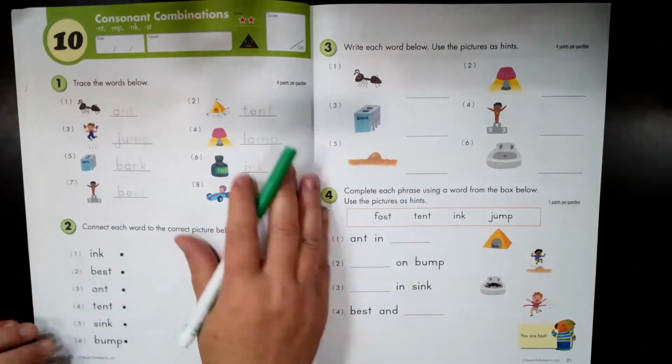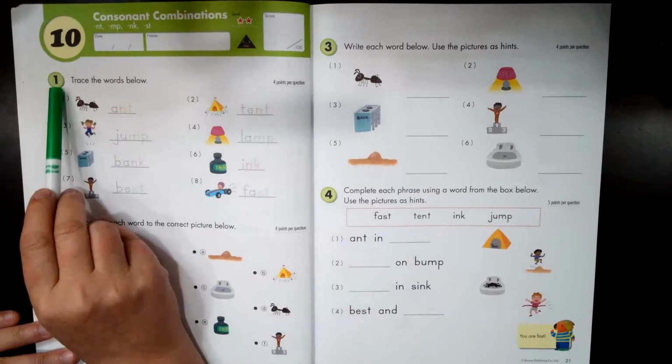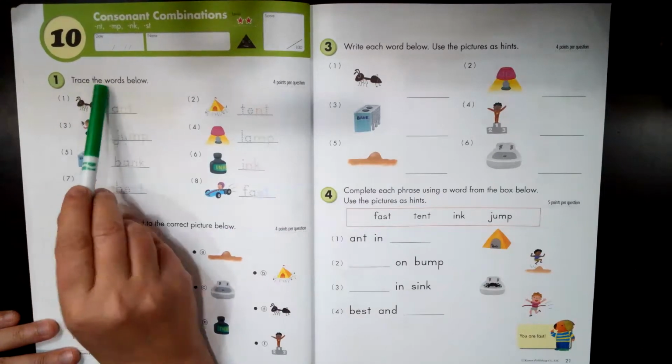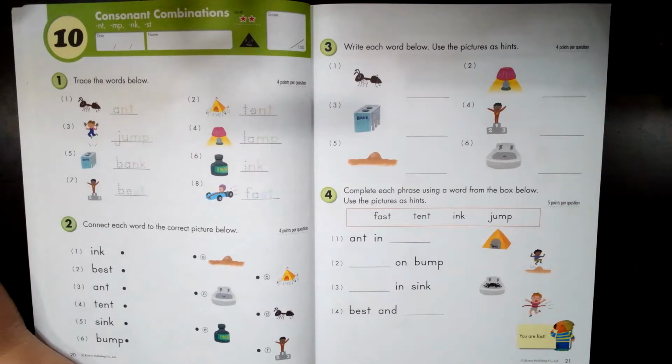All right, I'll read the words and you make sure that you follow the directions. Job number 1, trace the words below. So trace each word and read it. We'll check your work at the end, so pause the video so you can get the work done by yourself.